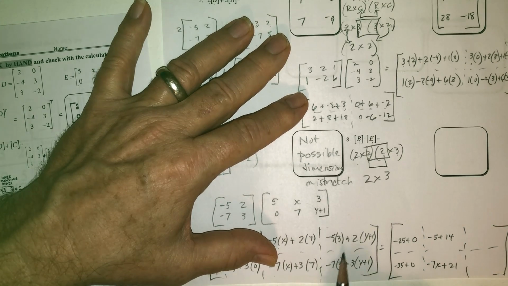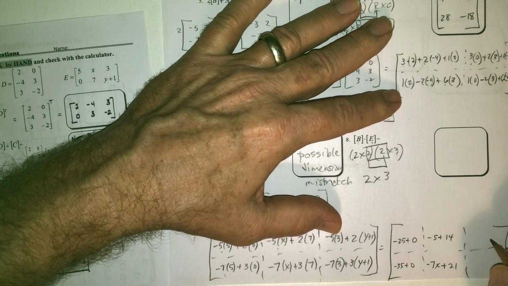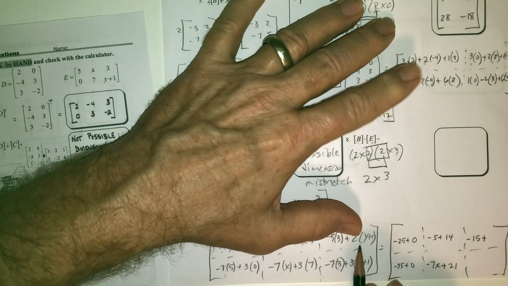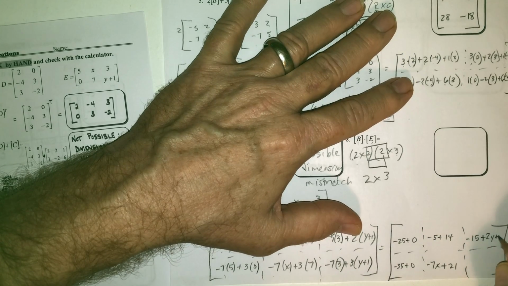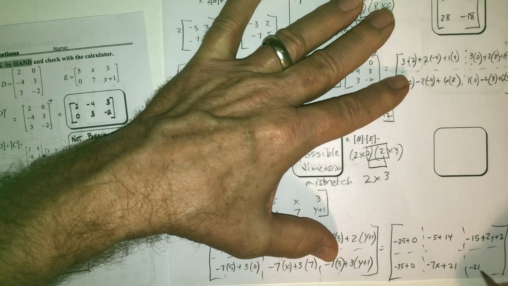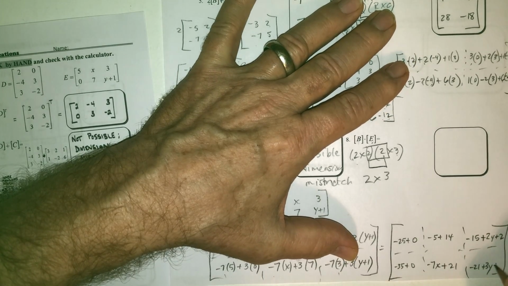All right, and over here is going to be negative 15. Negative 15 plus, down here we got to distribute, so that would be 2y plus 2. And down here we would get negative 21 plus 3y plus 3.